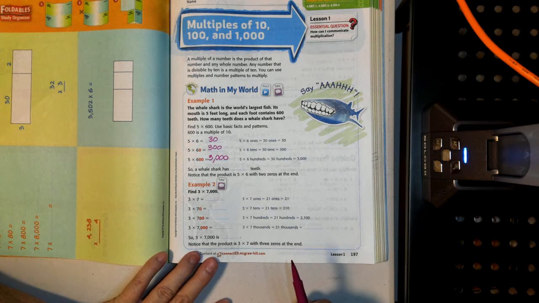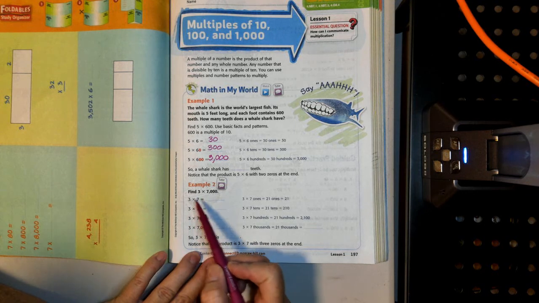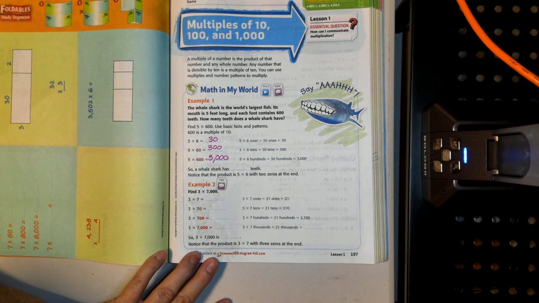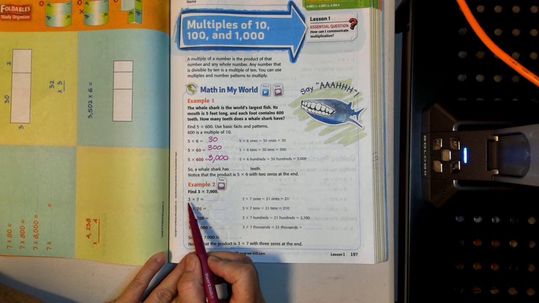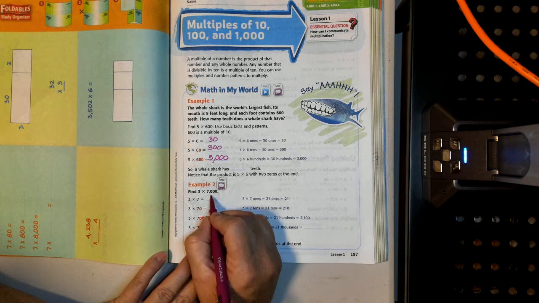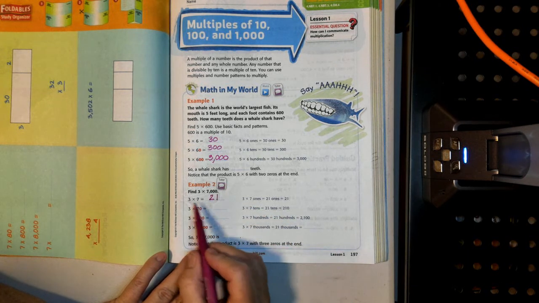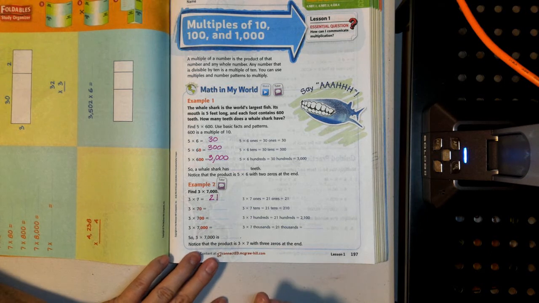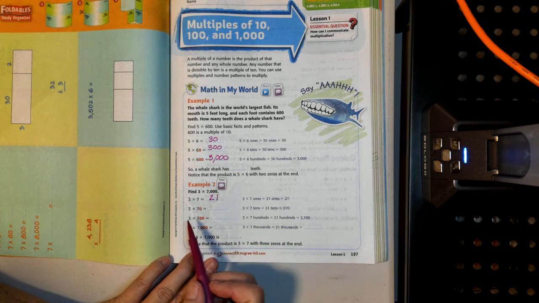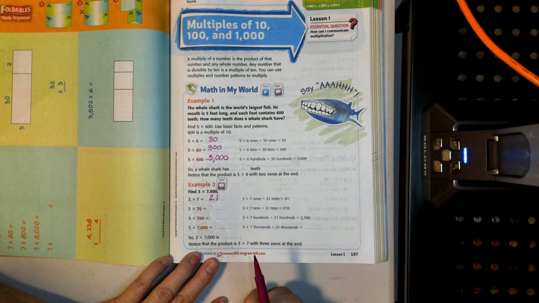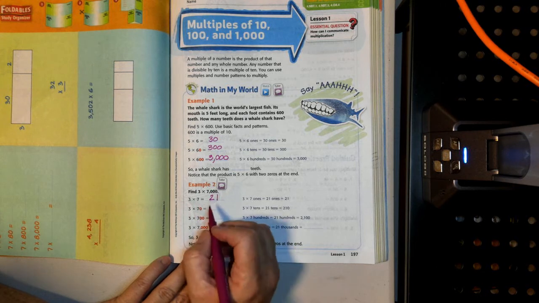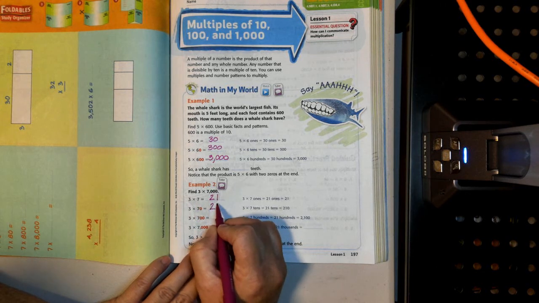Example 2. Same thing, different numbers. Find 3 times 7,000. We're going to start with our basic fact. Well, we know that 3 times 7 is 21. That's 3 times 7 ones equals 21 ones. Now we can do 3 times 70. Well, if that's 21, then this is going to be 210.